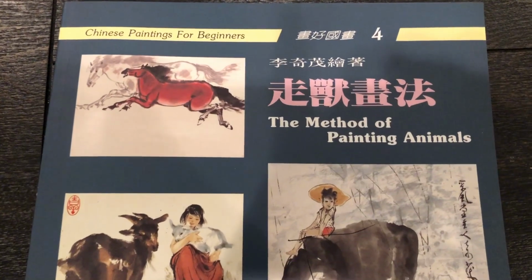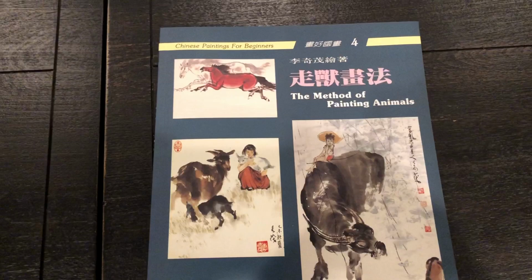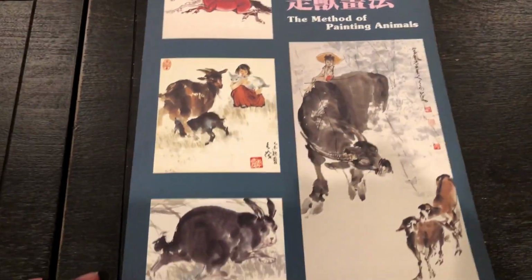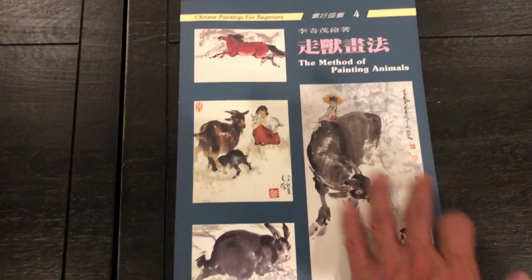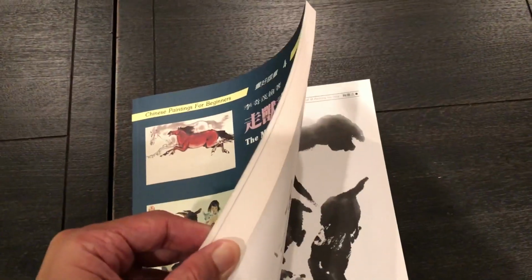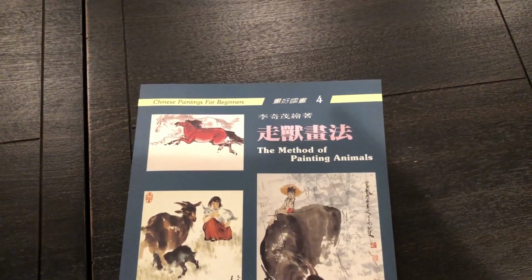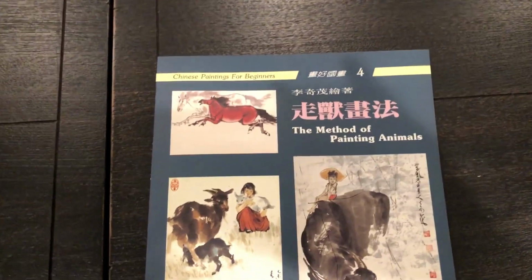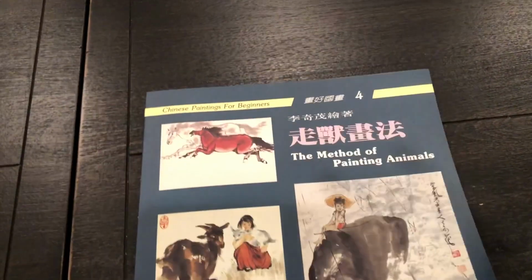The Method of Painting Animals by Li Chi Mao. Now before we get into the inside of the book, the general statistics are as follows. The book is 8¼ inches wide by 11¾ inches high. It has a total of approximately 141 pages, and it has instruction in both Chinese and English. So without further ado, we're going to get right into the book here.